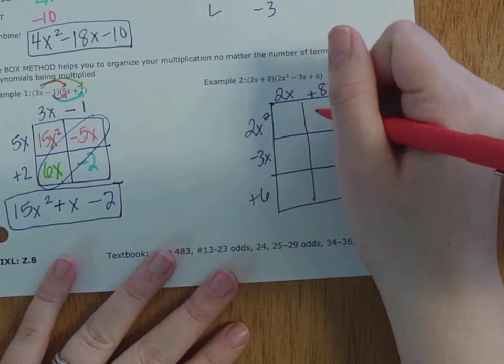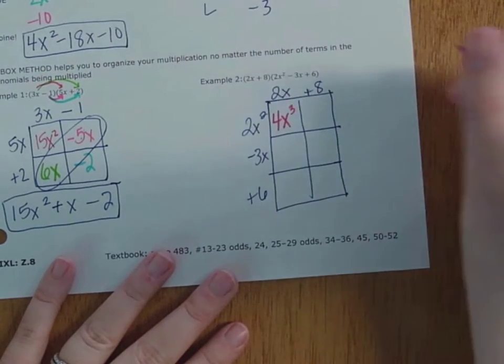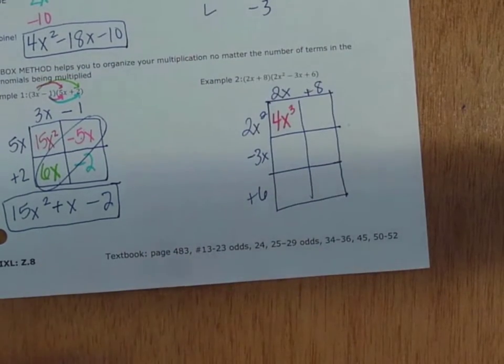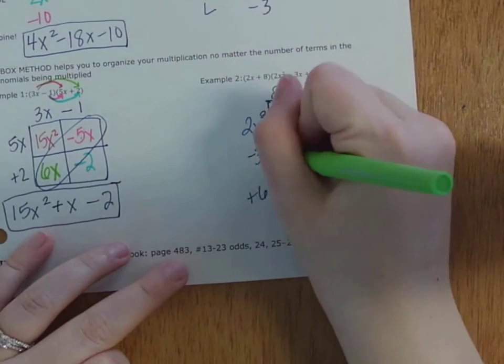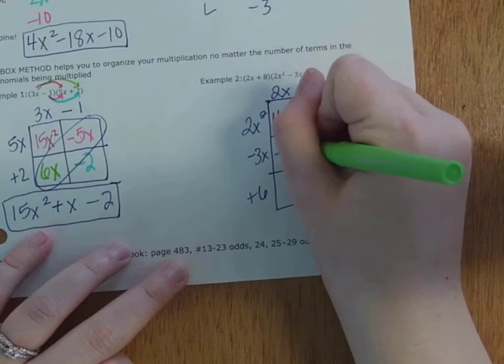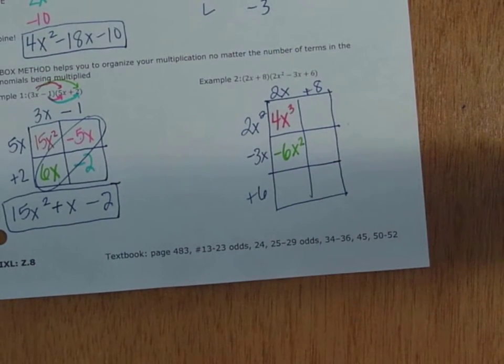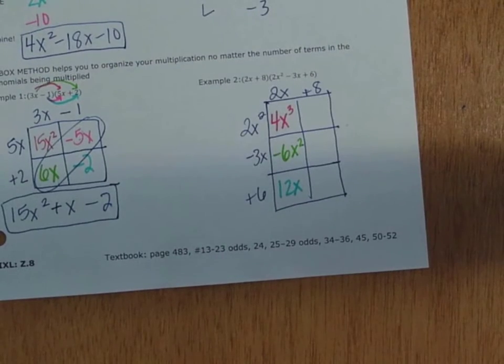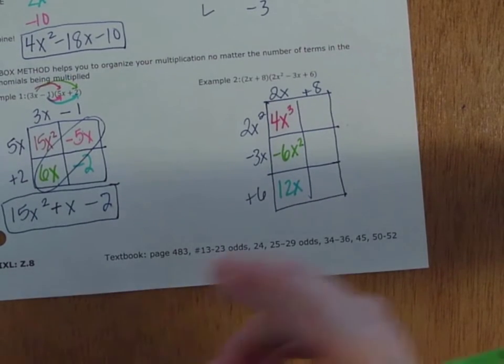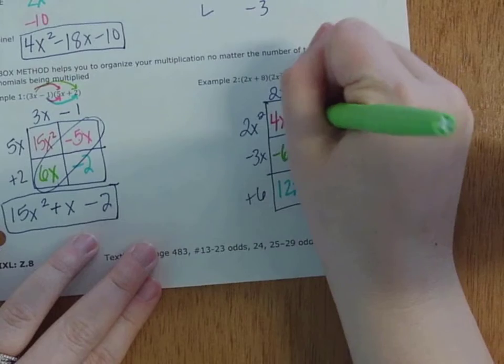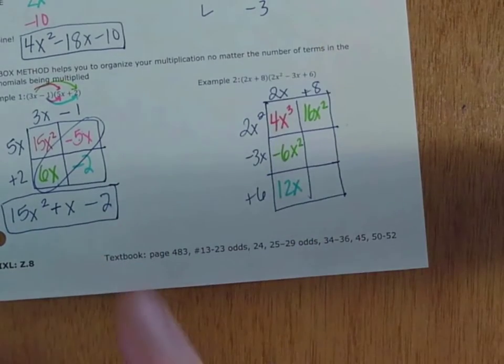2x times 2x squared. 4x to the third, 4x cubed. 2x times negative 3x. Negative 6x squared. 2x times 6. 8 times 2x squared. 16x squared. 8 times negative 3x.